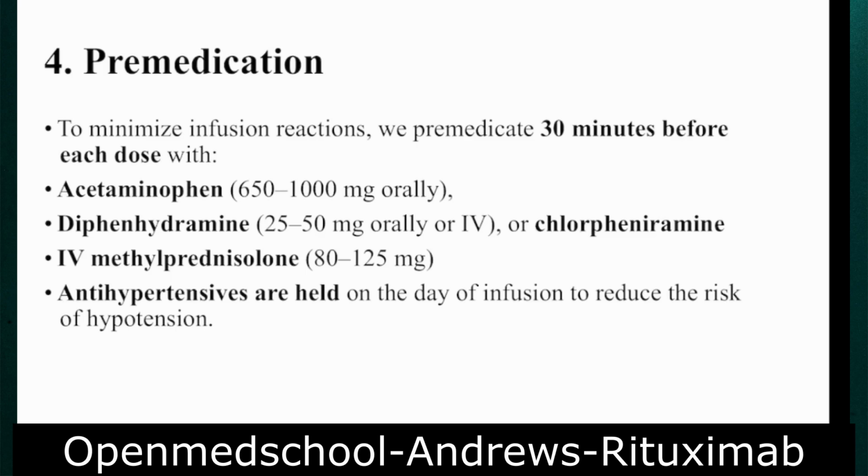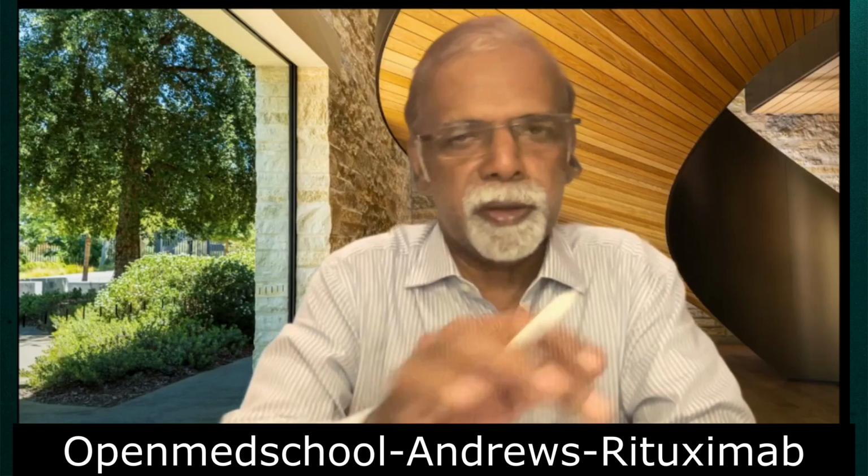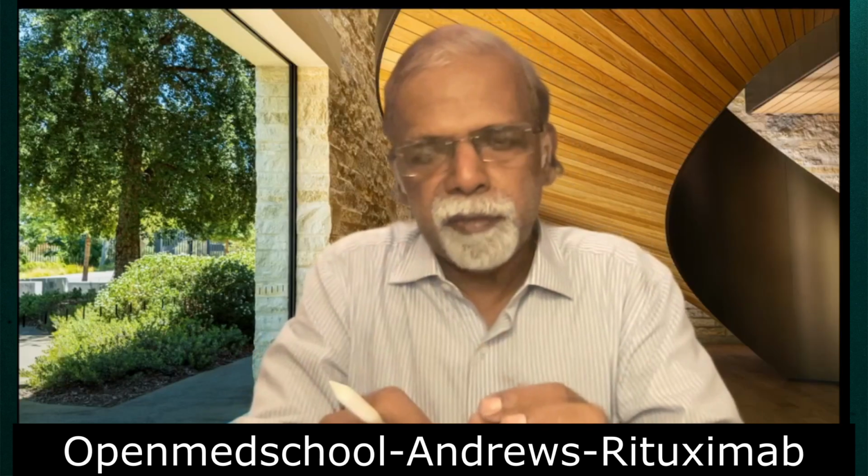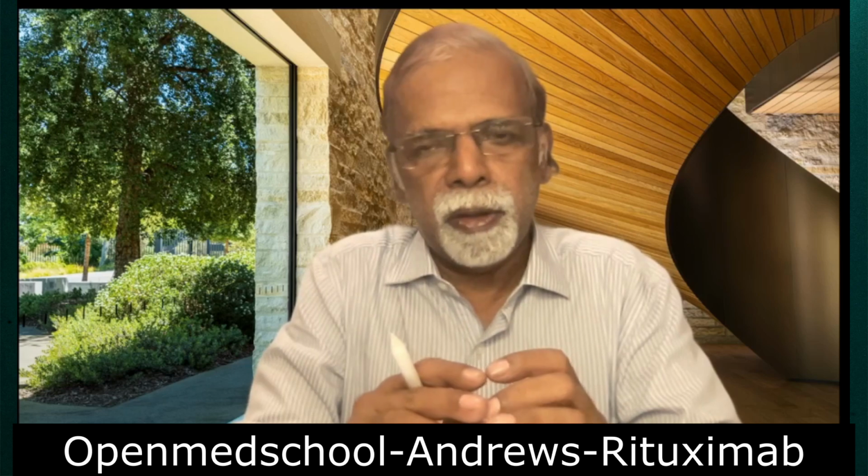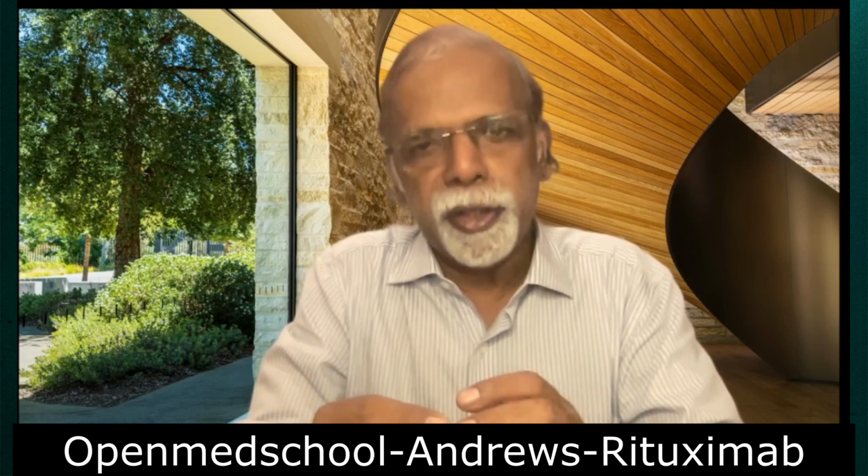If the patient is on antihypertensives on the day of infusion, stop them to reduce the risk of hypotension. So pre-medication with antihistamines, steroids and paracetamol, and some people give famotidine, H2 blockade, also. This is said to reduce the incidence of infusion reactions.